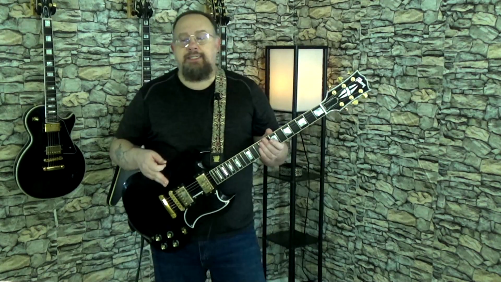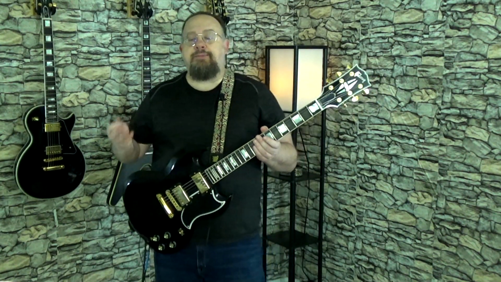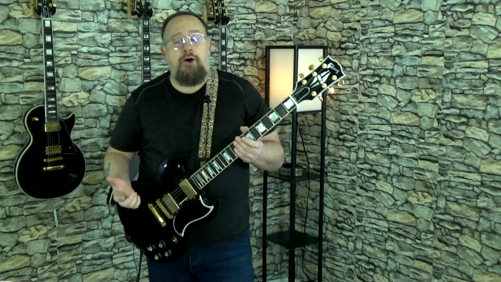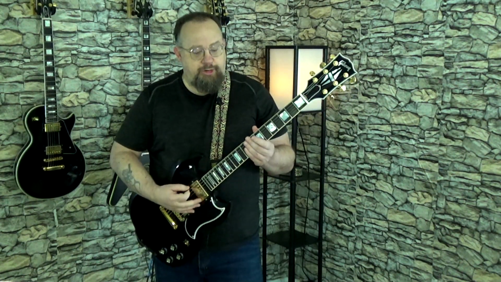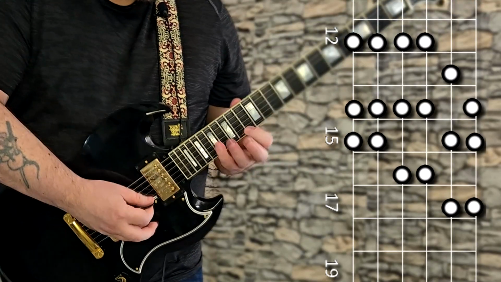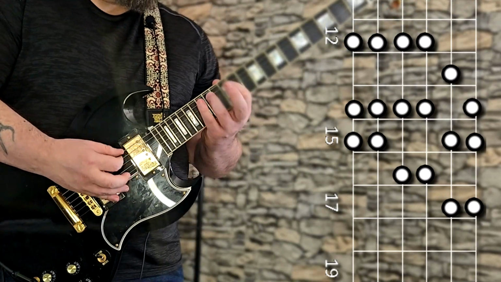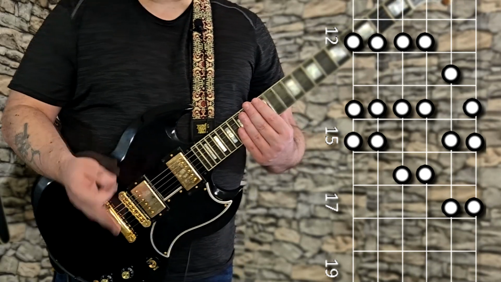In this lesson, I want to look at the 3-note per string shapes, and I'm going to talk about some of the modes that are in the minor scale. So let's go ahead and take a look at the minor scale at the 12th fret on the 6th string, and this will be the Aeolian shape, which is this one right here. So that is your Aeolian shape, 3 notes per string.